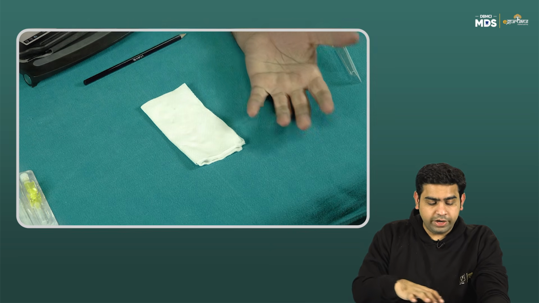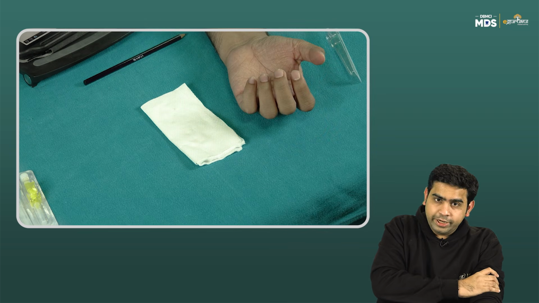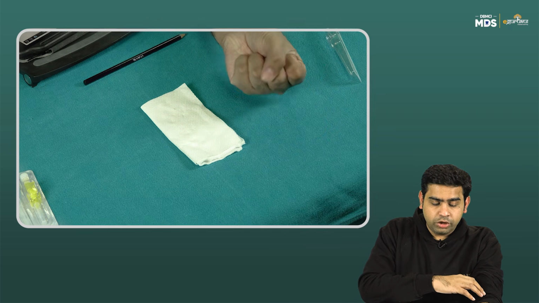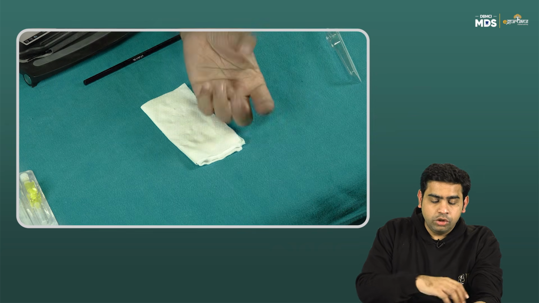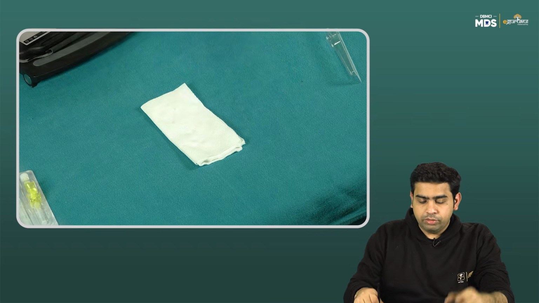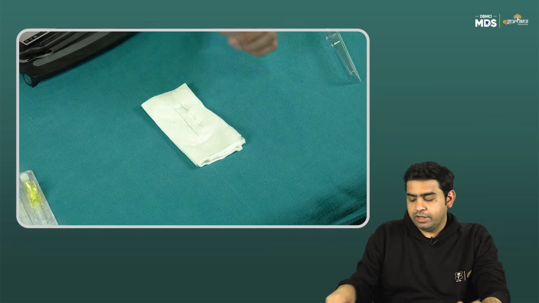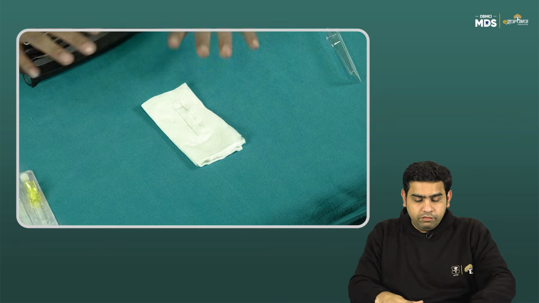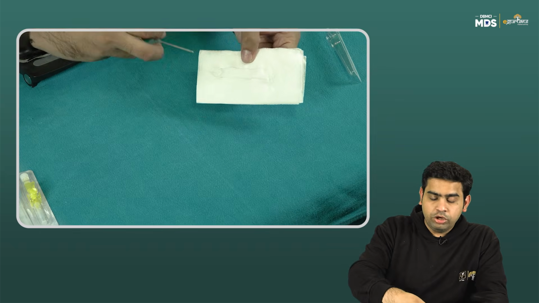So once you have trimmed the hairs, you can apply a tourniquet over here, and you ask the patient to close and open the wrist again and again. What this is going to do is make the veins prominent. So let's assume that this is the arm of the patient and this is the vein which you are having. Now the vein is prominent in front of you.